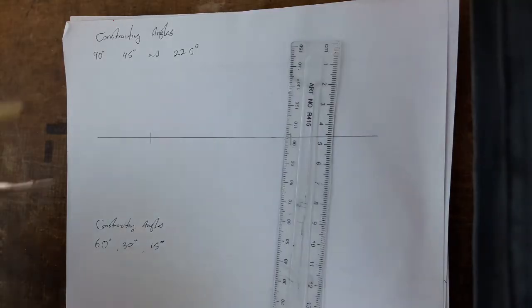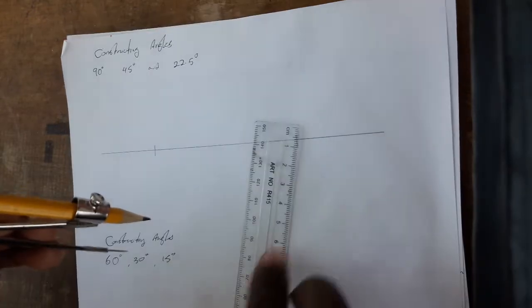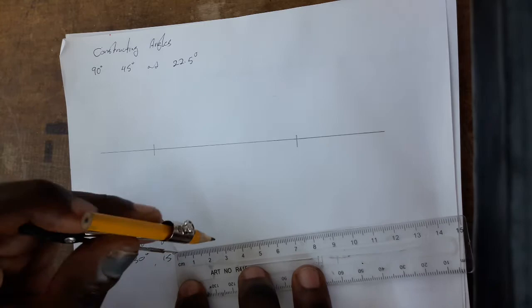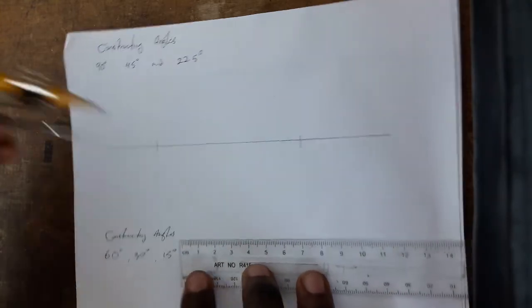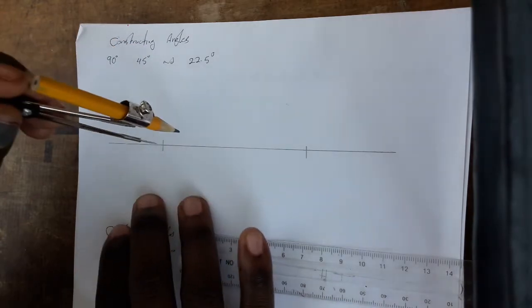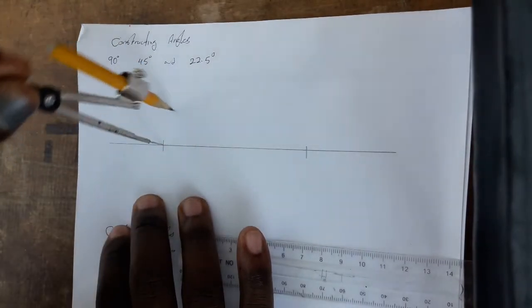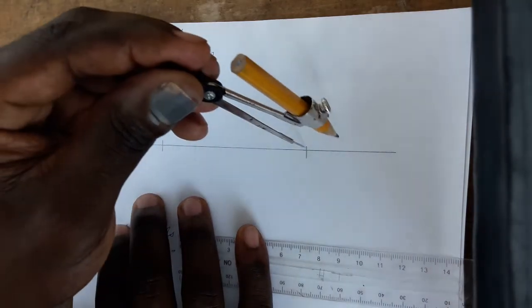Right, so the standard is a semicircle of radius 2 centimeters. You can use that, or you can use any other one. It doesn't matter, as long as you get a semicircle.